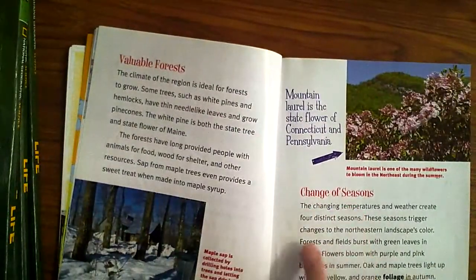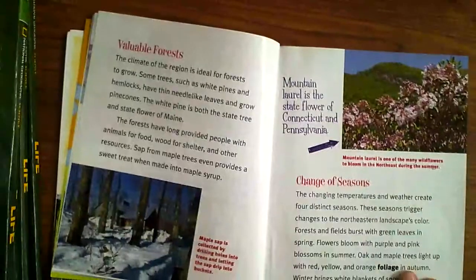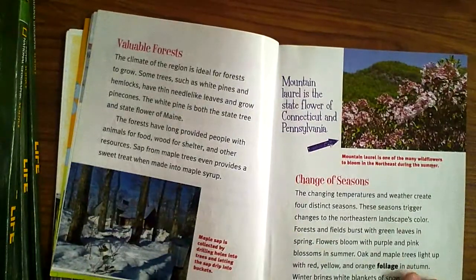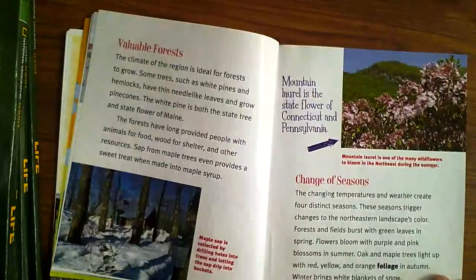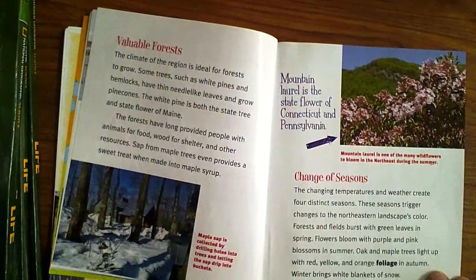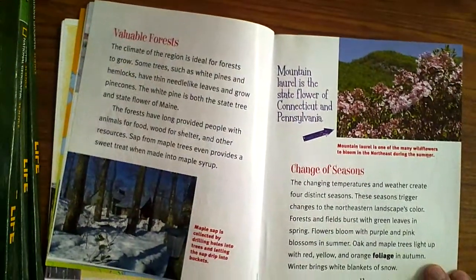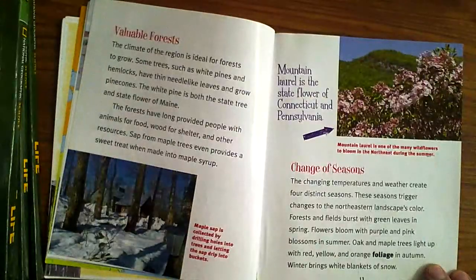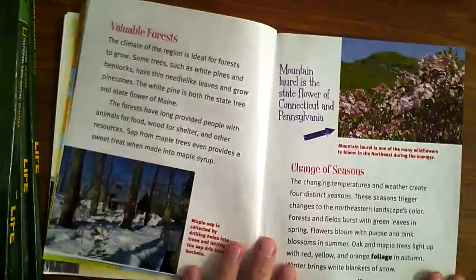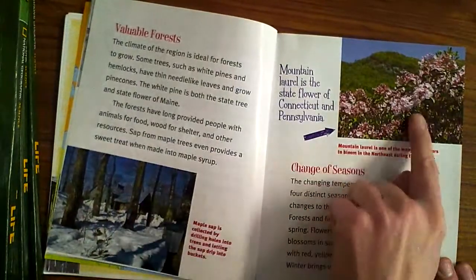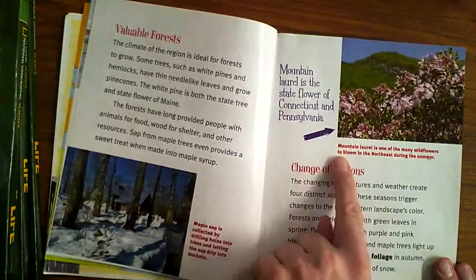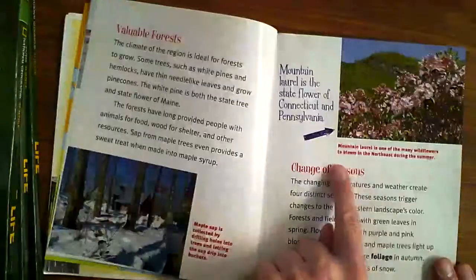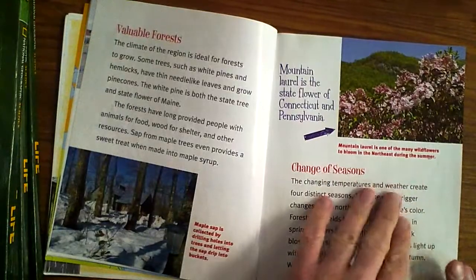Change of seasons. The changing temperatures and weather create four distinct seasons. These seasons trigger changes to the northeastern landscape's color. Forests and fields burst with green leaves in spring. Flowers bloom with purple and pink blossoms in summer. Oak and maple trees light up with red, yellow, orange foliage in autumn. Winter brings white blankets of snow. So this is an example of a flower here. Mountain laurel is the state flower of Connecticut and Pennsylvania. Mountain laurel is one of the many wildflowers to bloom in the Northeast during the summer.